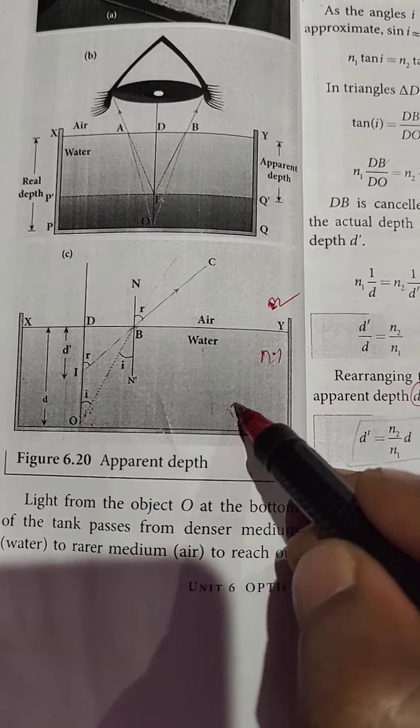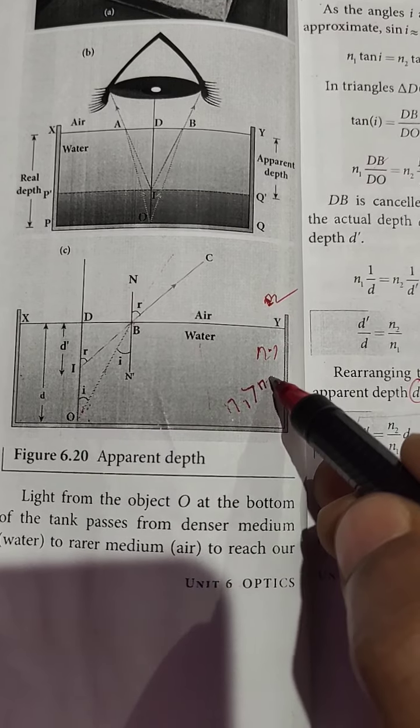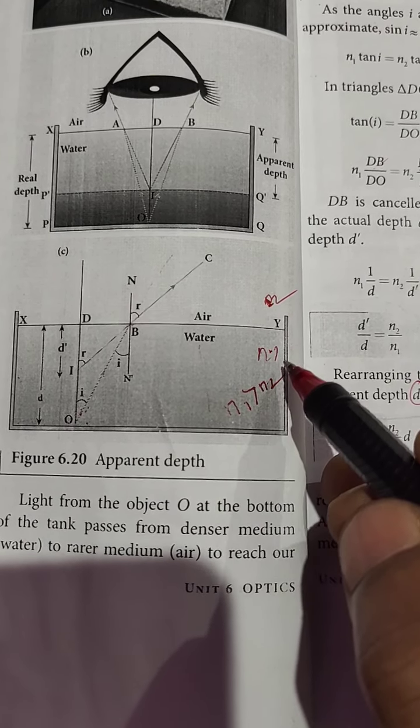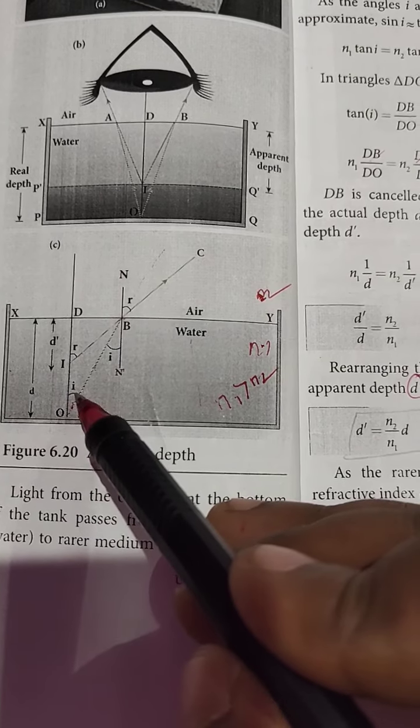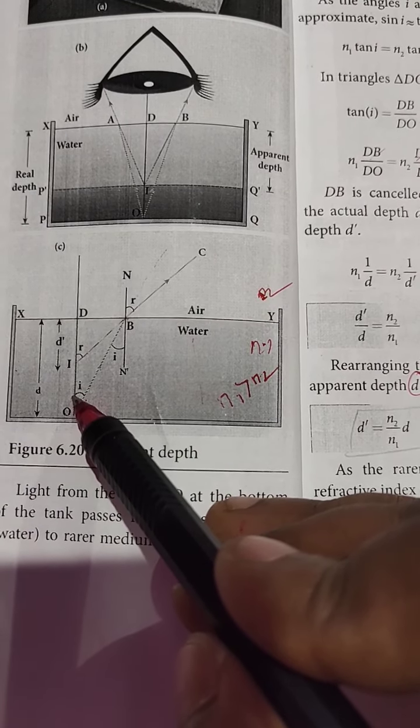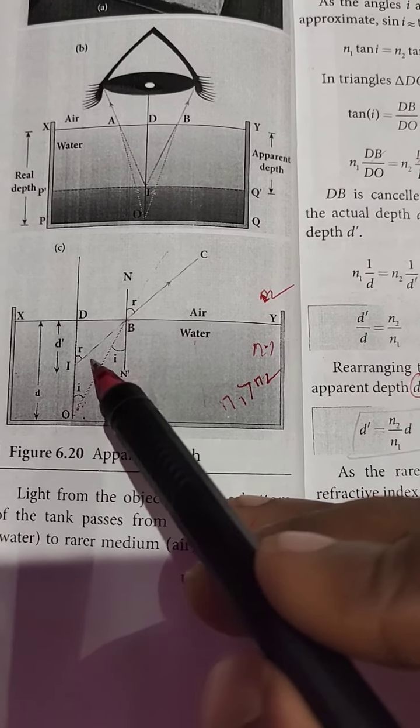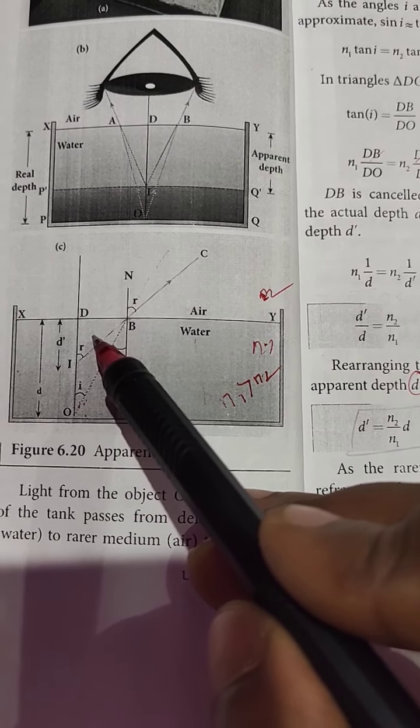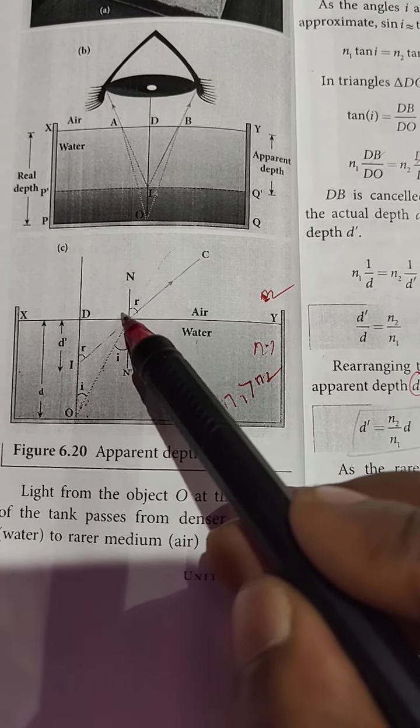Here n1 is greater than n2. Let i be the angle of incidence in the denser medium, and r be the angle of refraction in the rarer medium.